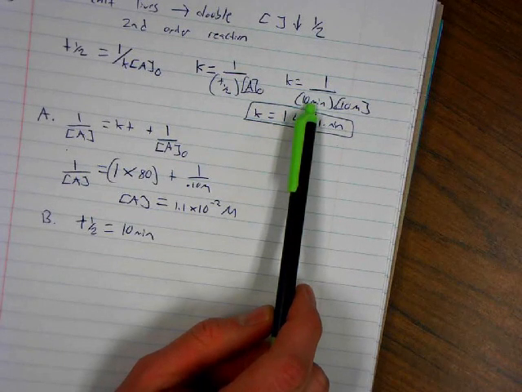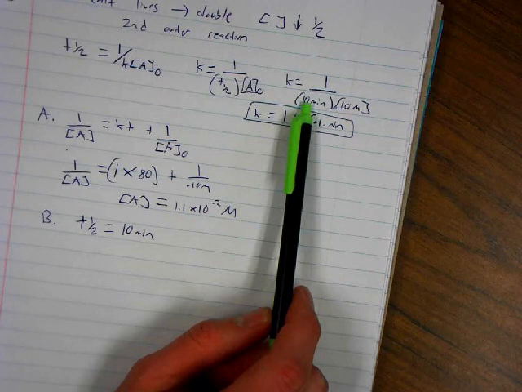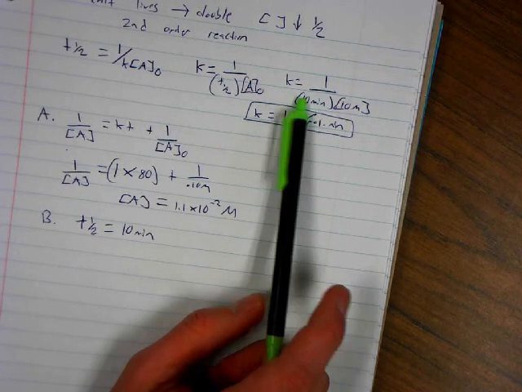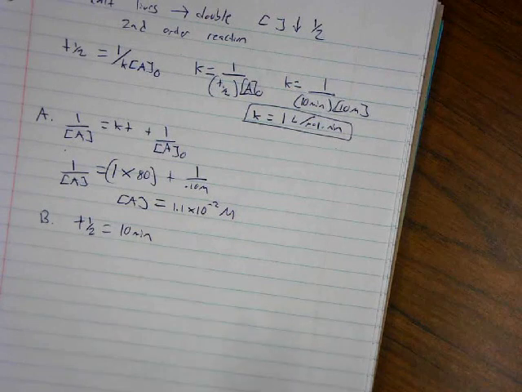Why does it matter if it's 10, 20, or 40? We already had the 10 minutes. We used 10 as the half-life. The first half-life is 10 minutes. It said half-lives are observed to be 10, 20, and 40 minutes. But you don't need the half-life for the integrated rate law, right? You're right, you don't need it.